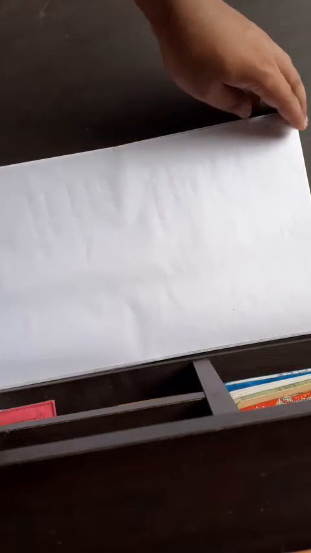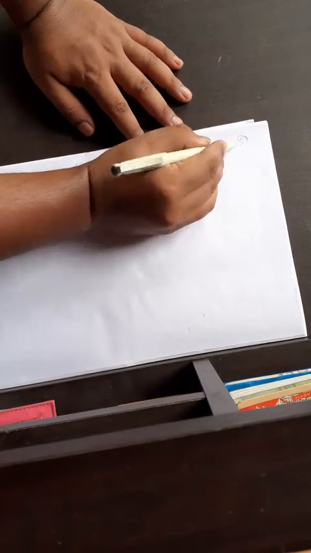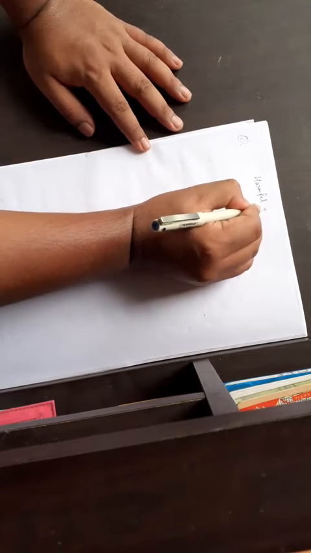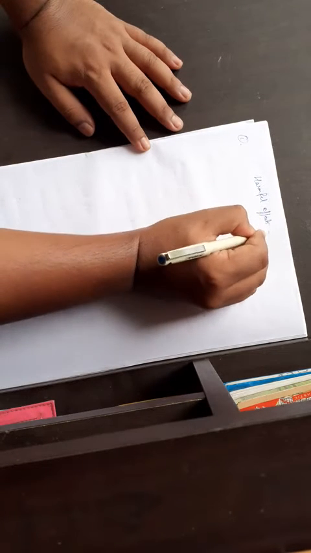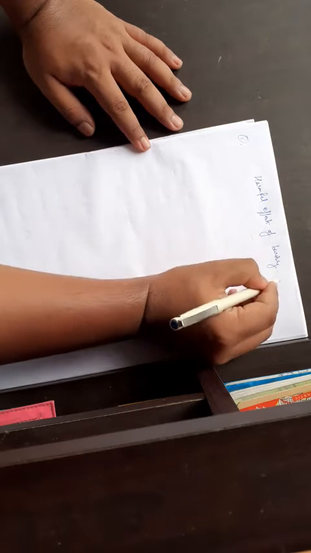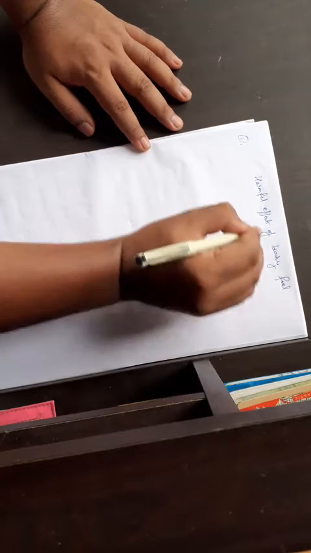So the first one, I'll just explain to you. Harmful effects of burning fuel. Whenever we are burning fuel, let us say coal and petroleum, a large amount of gases are released in the atmosphere, and these gases are not good.